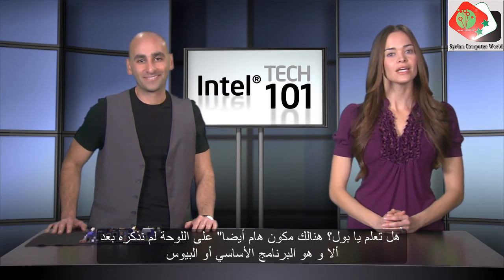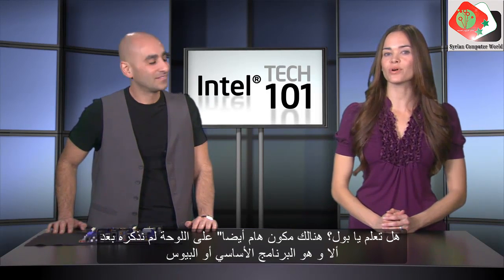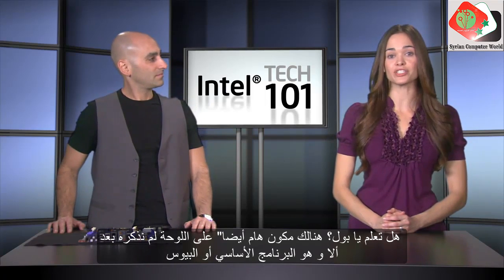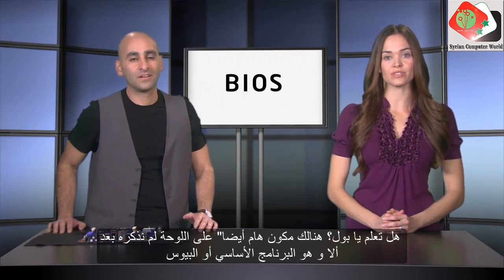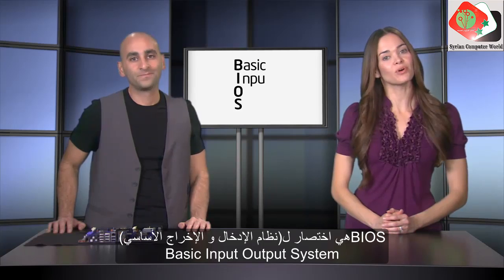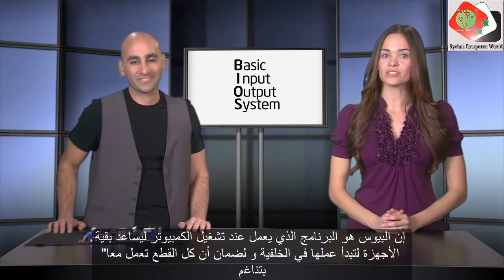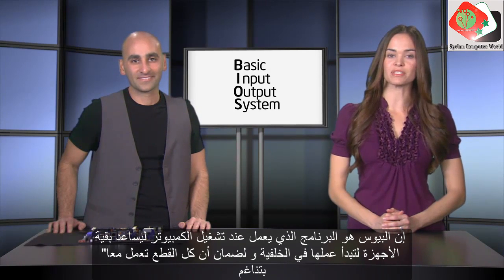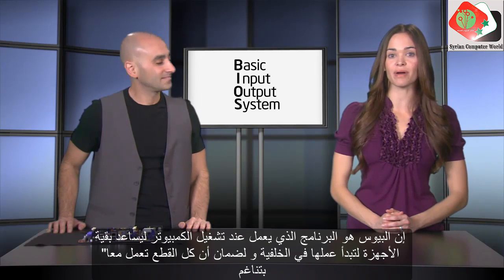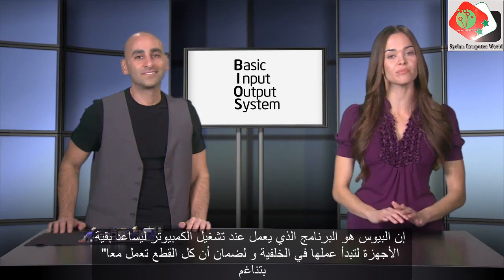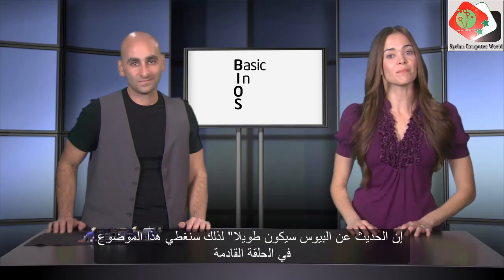You know, Paul, there is one other important component on the motherboard that we haven't mentioned, and that is the firmware or the BIOS, which is short for Basic Input-Output System. The BIOS is software that runs when you start the system to help initialize the system devices in the background and helps ensure that all the components work together. BIOS is a big topic, and we'll cover that in another show.